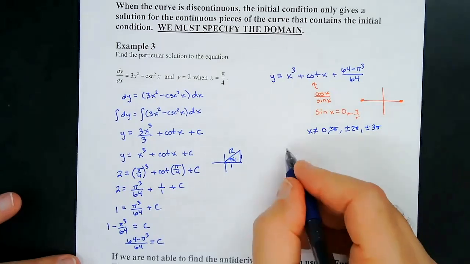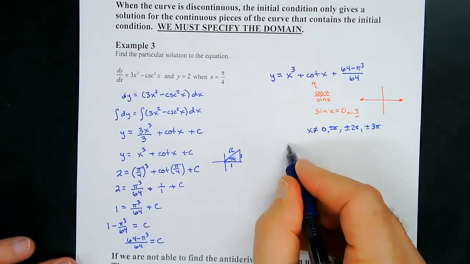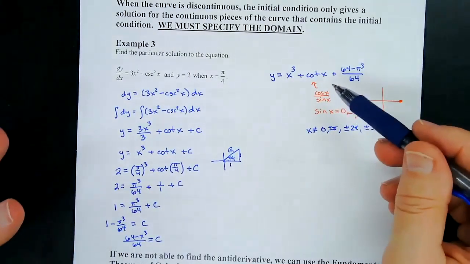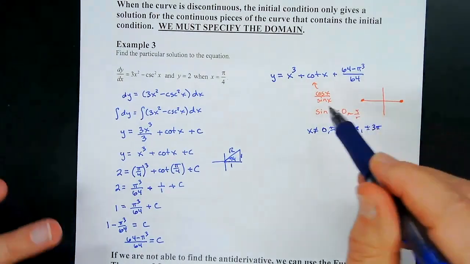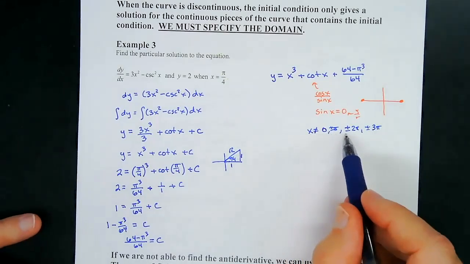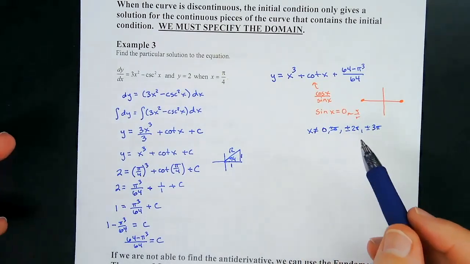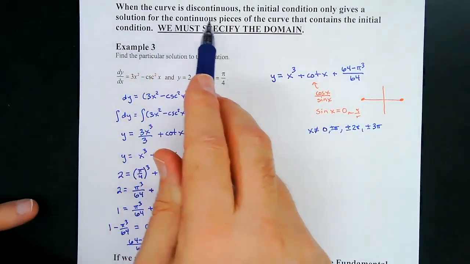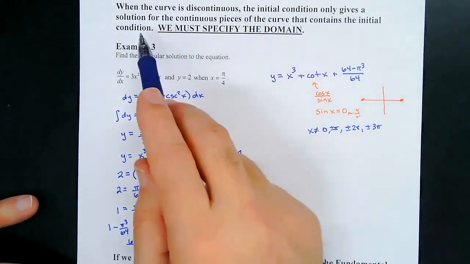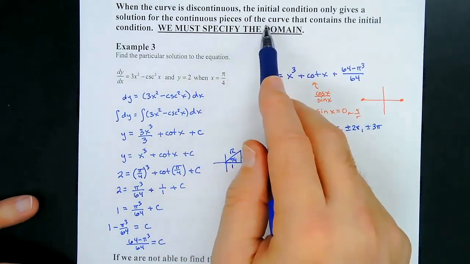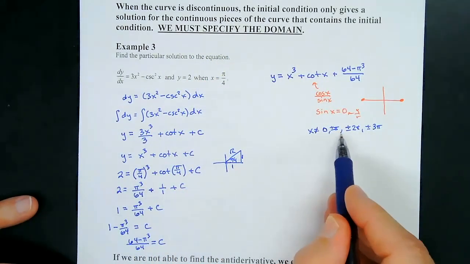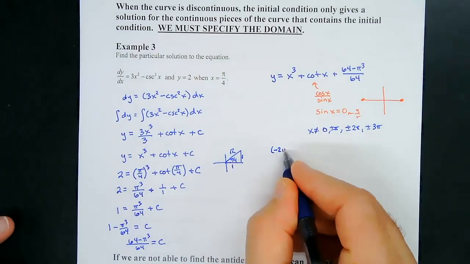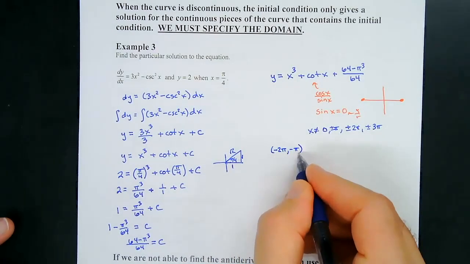So I'm going to list some of these to help you understand, because this is going to come in. This curve is not continuous. It's not continuous because anytime x is one of these values, we're going to get a vertical asymptote because it's causing this denominator to be 0. So when the curve is discontinuous, the initial condition only gives a solution for the continuous piece of the curve. So I'm going to write where my breaks are happening. So we would have something like this, negative 2 pi to negative pi. And there's more before this.